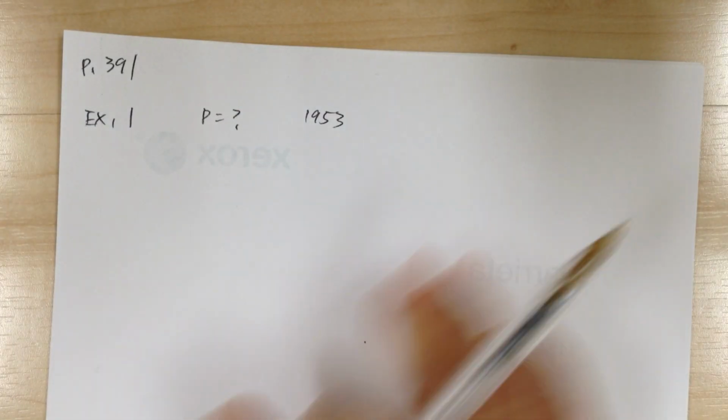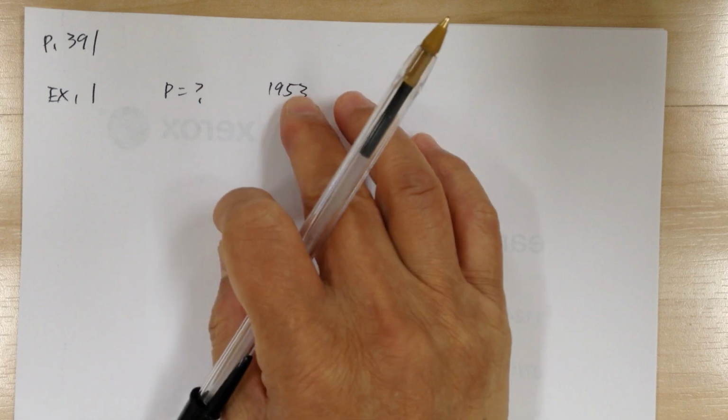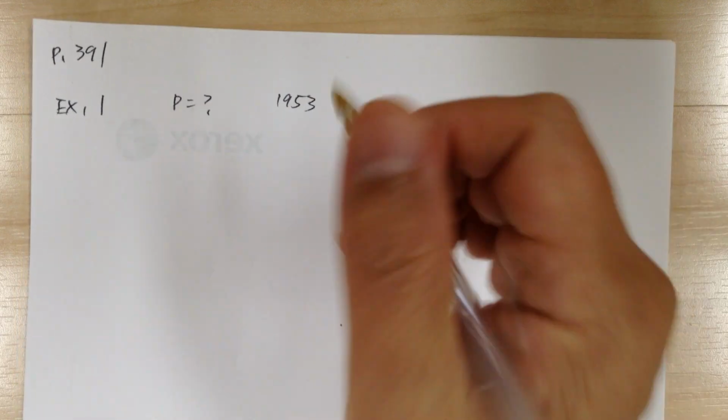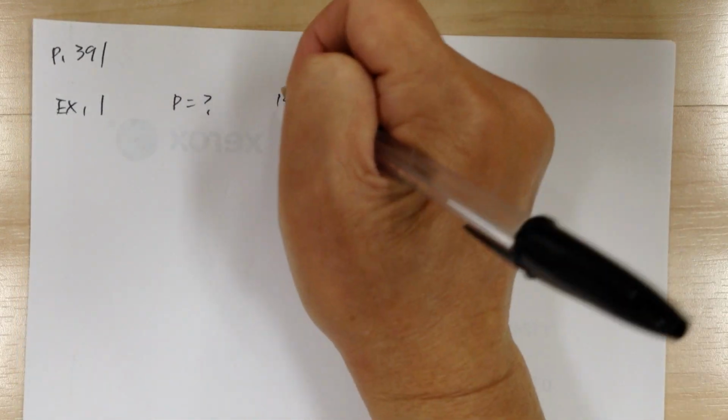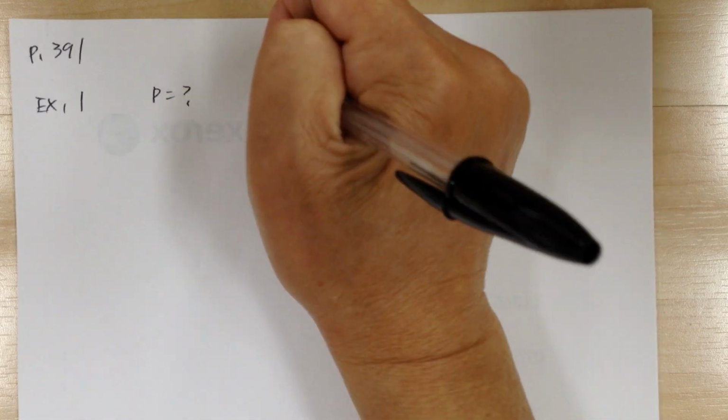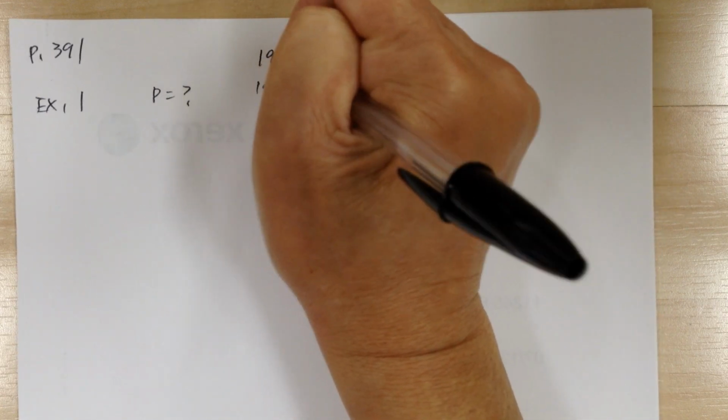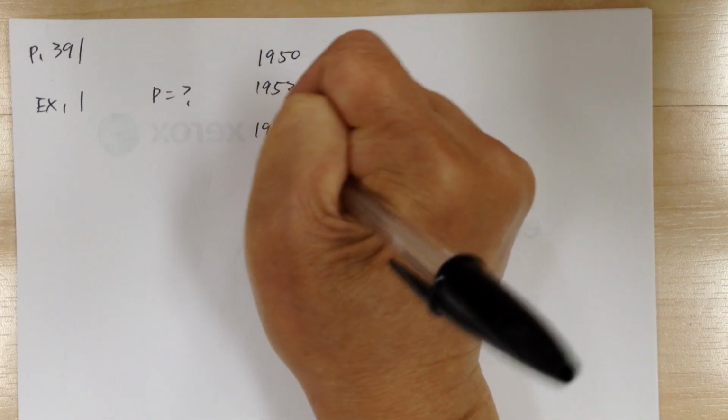So how are you going to figure out what the population is equal to? The way you do that is you get the number before and after on the table, so you need 1950 and 1960.